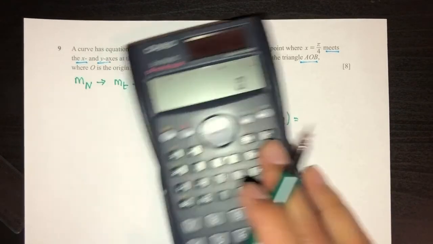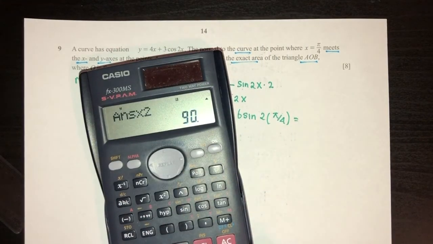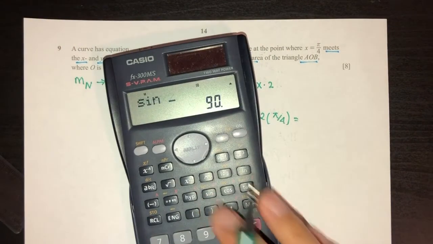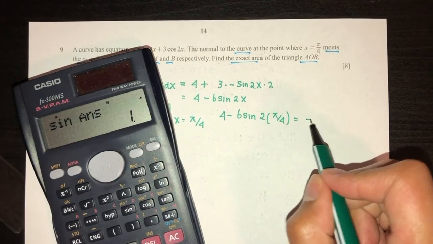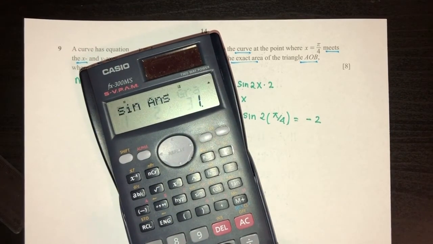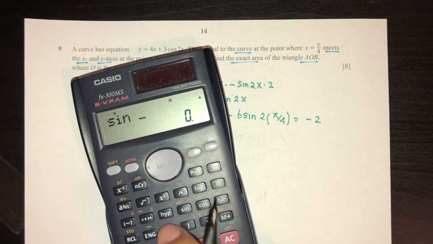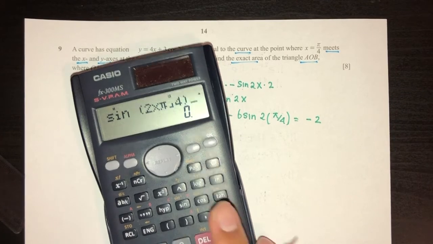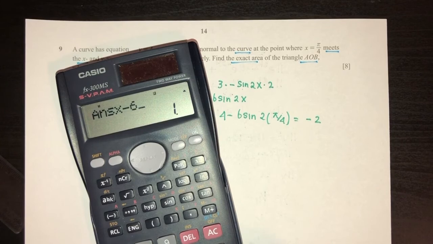So pi by 4 is what? Pi is 180 divided by 4, which should be 45. Times 2, that should be 90 degrees. So sine of 90 is 1. So 4 minus 6, that should be minus 2. So let me try again in terms of radians. I don't know what happened. Let me try again. So we have sine of 2 times pi over 4. That should be 1, times minus 6. That should be minus 6. 4 minus answer.